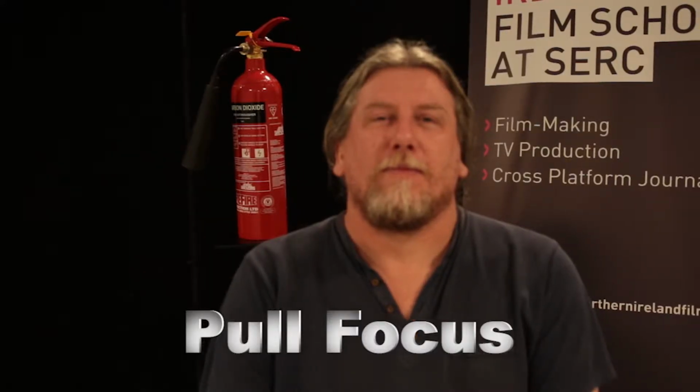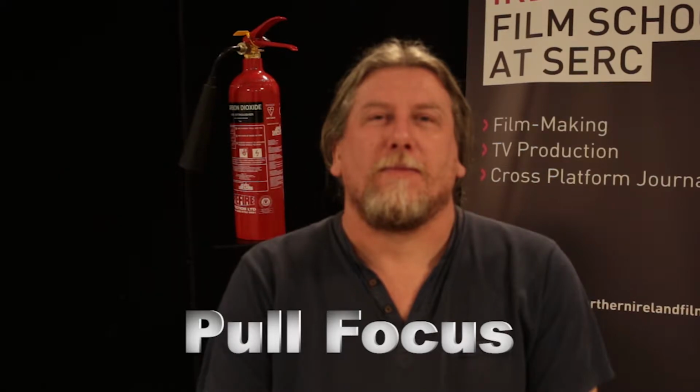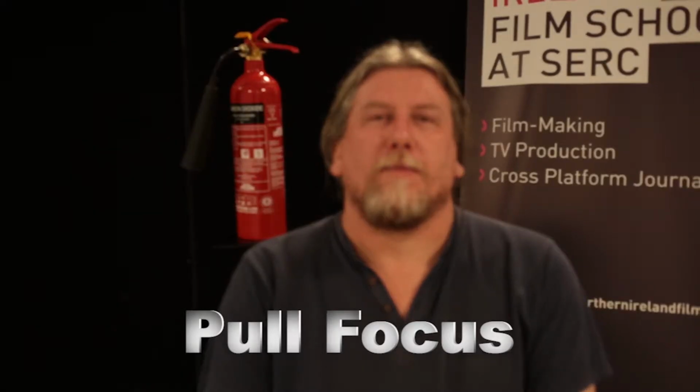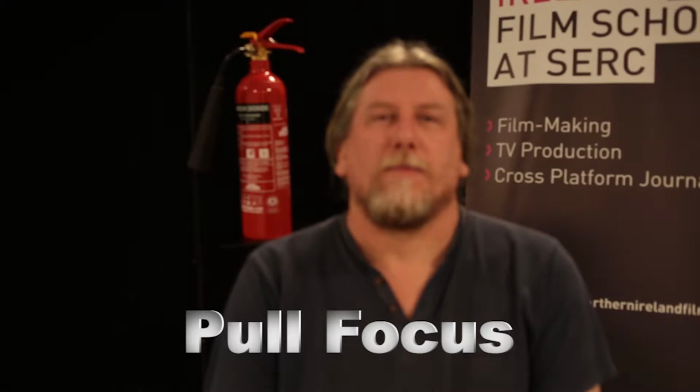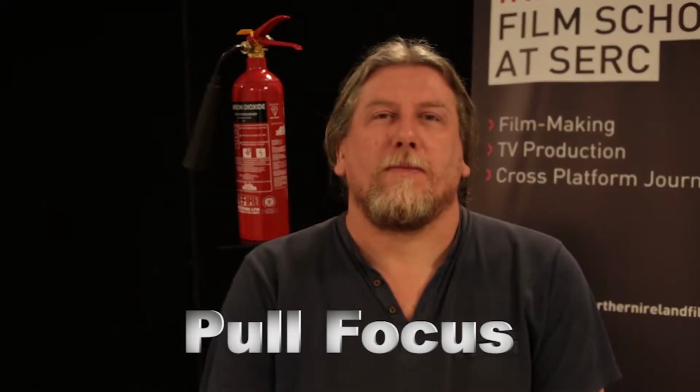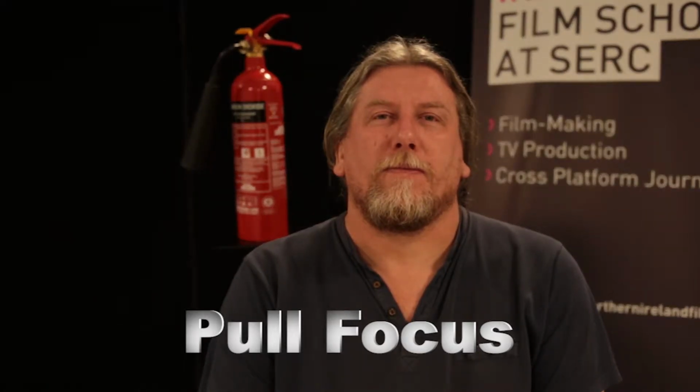Pull focus. This is a real creative cinema camera technique in which you change focus from shot to shot, so from foreground to background. In the foreground we have Joe, in the background we have the fire extinguisher, and we can focus in between both of them.